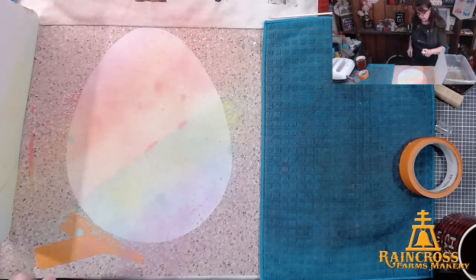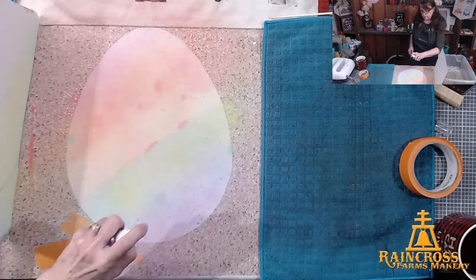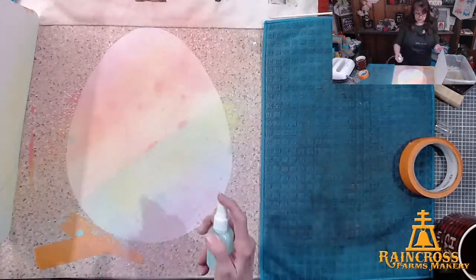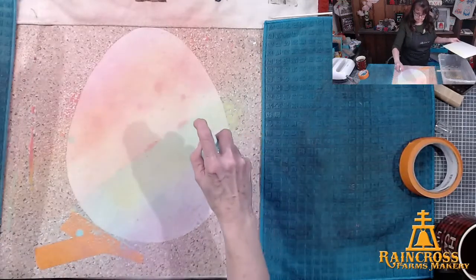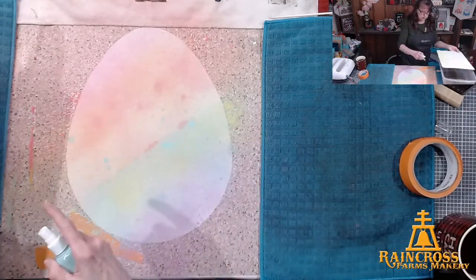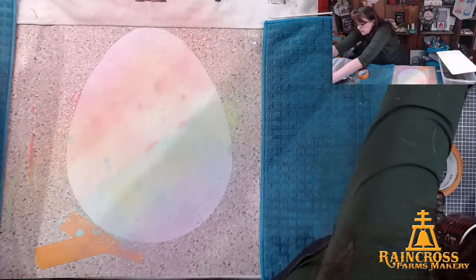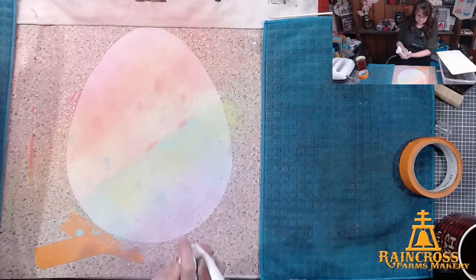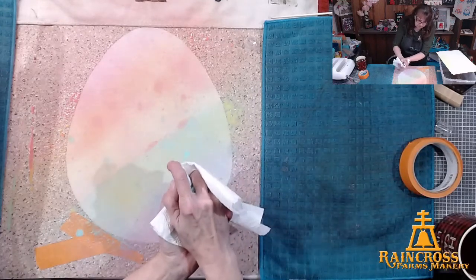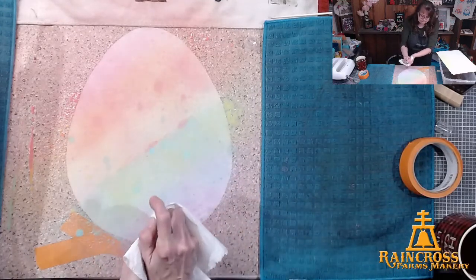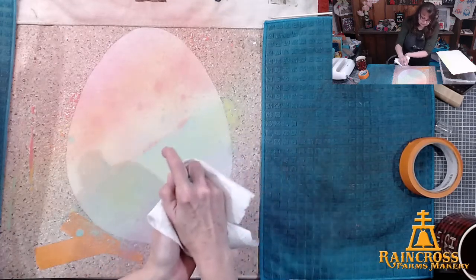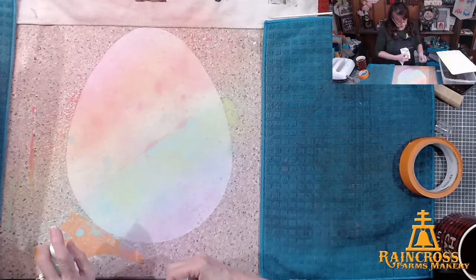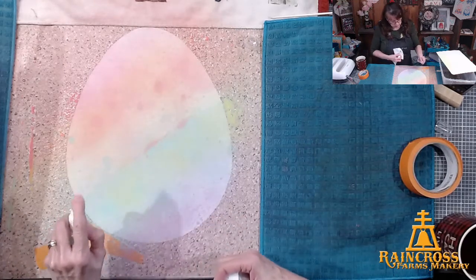Arm's getting tired. Okay. Now I'm going to go back over that blue and blend that. Whoop, this is very drippy. Very drippy. That is hard on my hand.